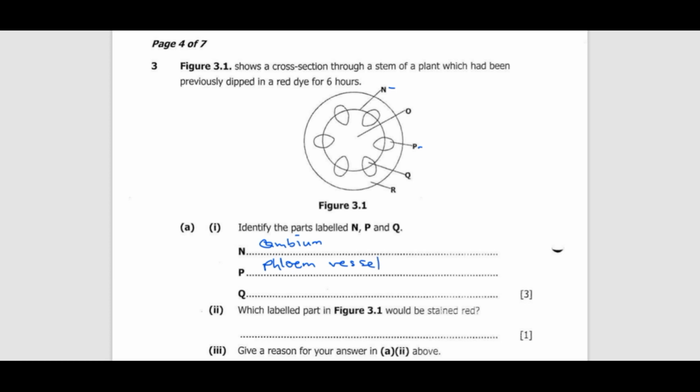And then Q, that is the xylem vessel. And then we are remaining with O and R. So O is pith, and then R is cortex.